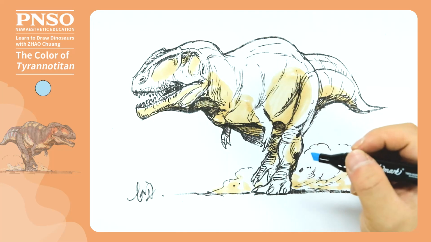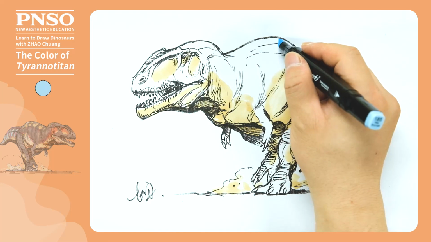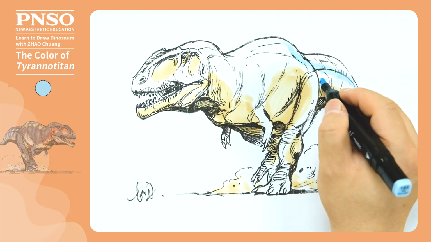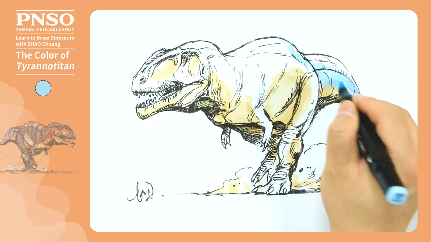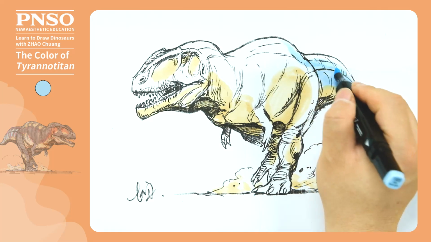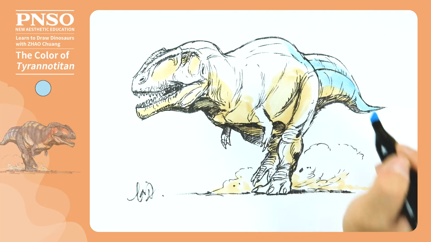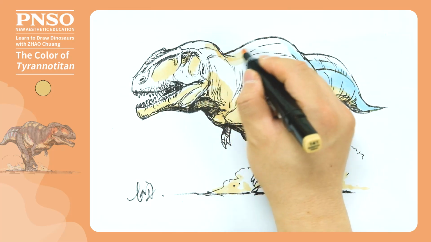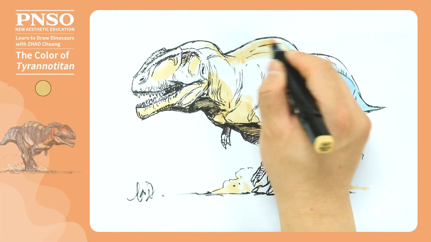Then, we use cyan or light blue to place a bright color from its back to the tail, indicating that the neural spines of this animal are relatively high, and there may be some decorative structures in this position. Then, we change back to the light yellow we just used, and color the top of its back.